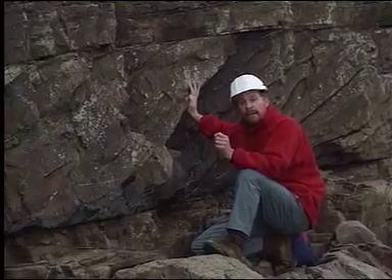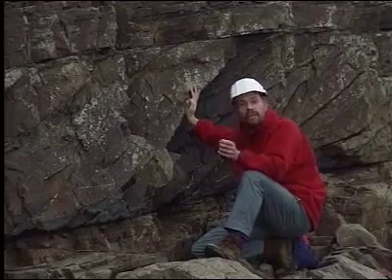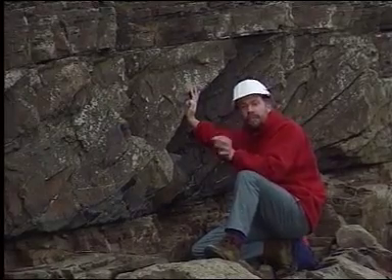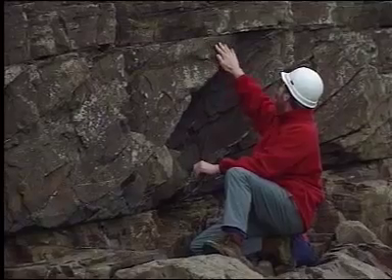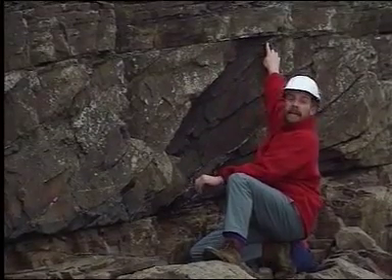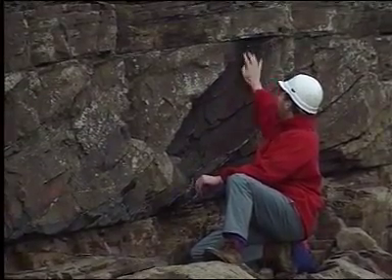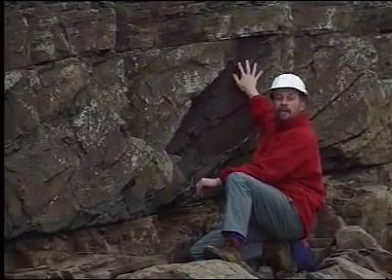How can I tell whether it's a thrust or not? Well, it's a thrust if it doubles beds up, if it duplicates beds. And here I can trace beds in the top. They're cut off at the fault plane here. And those same beds are repeated here in the footwall.